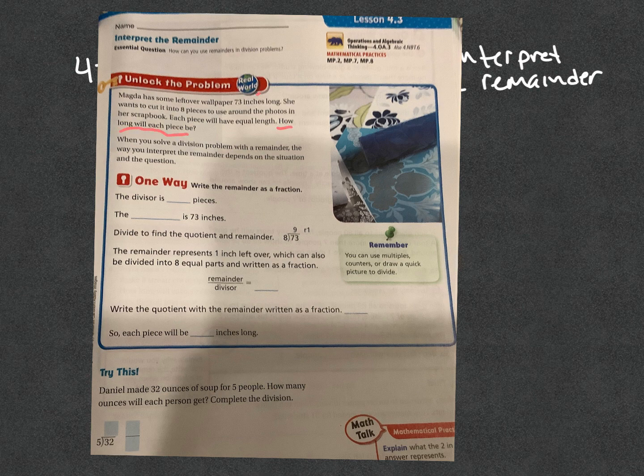We're dealing with 73 inches long as the entire thing. She is cutting it into 8 pieces, and remember she wanted them to be equal in length. So she is sharing into 8 equal pieces. And anytime you're splitting something equally into an amount of pieces, that we now know is division. When you solve a division problem with a remainder, the way you interpret the remainder depends on the situation and the question. So that's just something we always have to keep in mind.